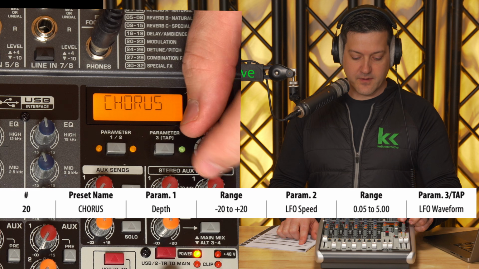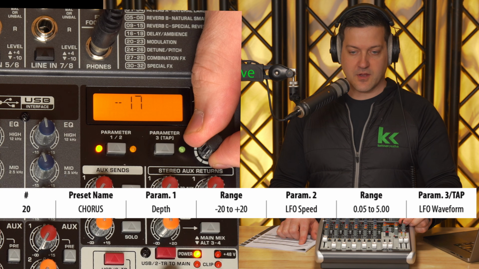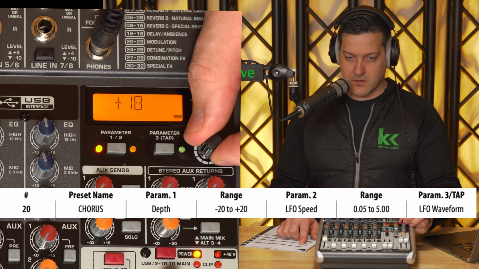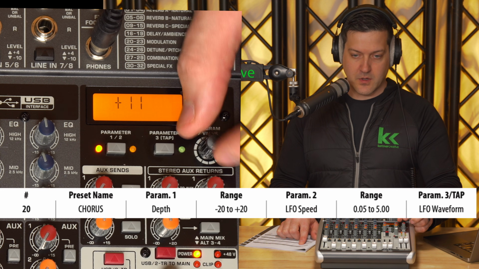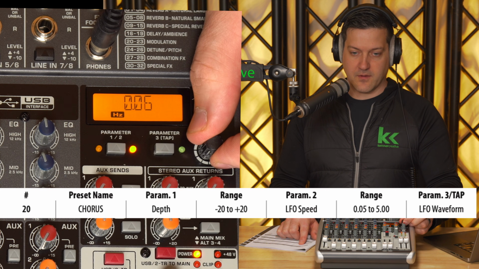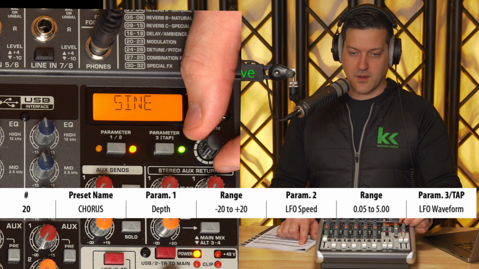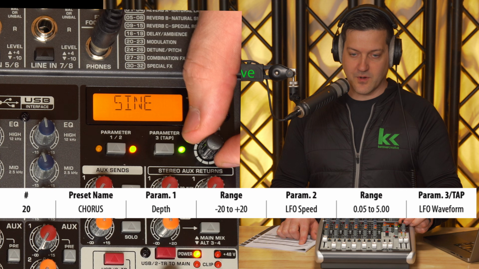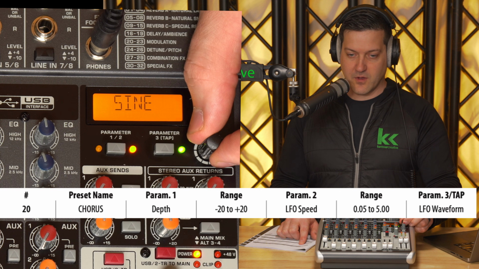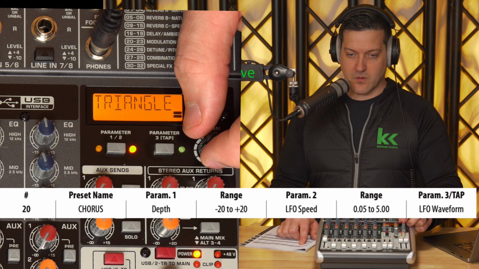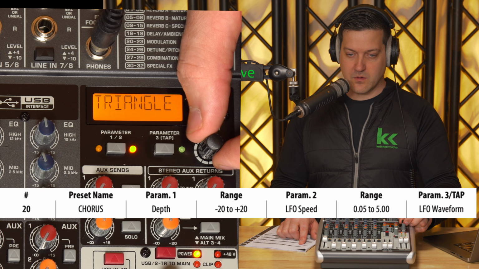Now we have the chorus. Oh yeah, standard chorus here. Change the depth between minus or plus. Standard chorus. Okay. And then this speed. And the wave. This whether it's a sine wave, or a triangle.